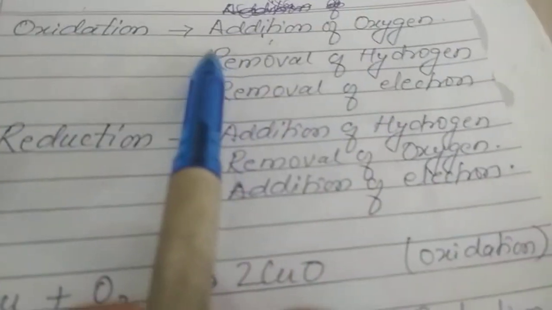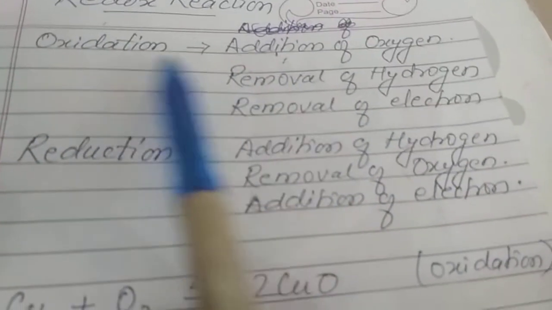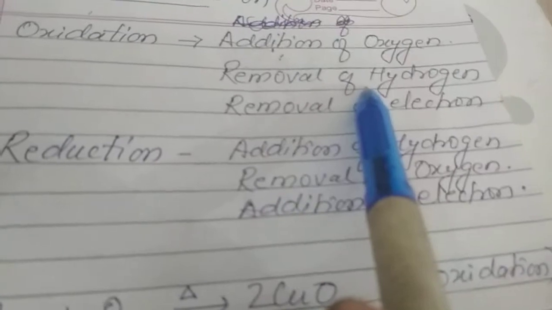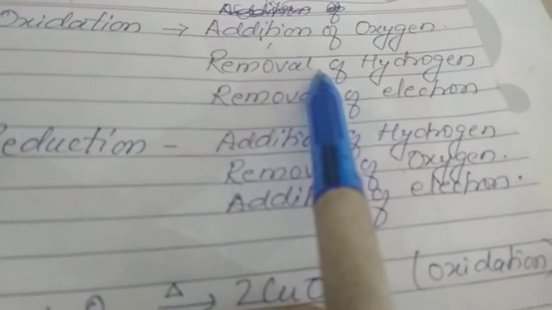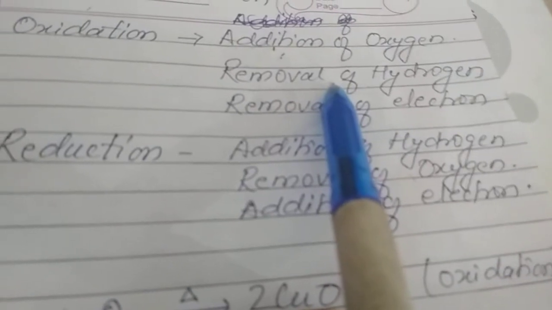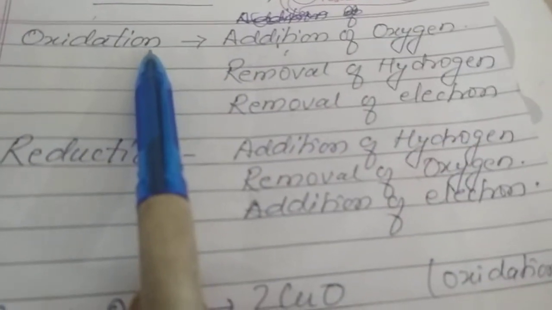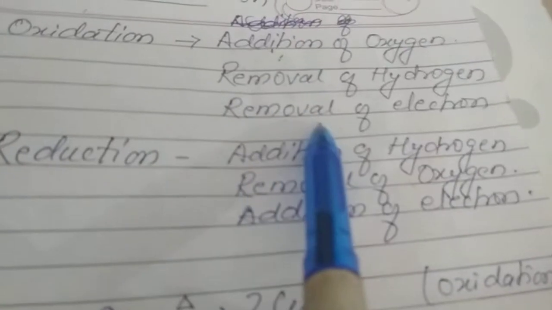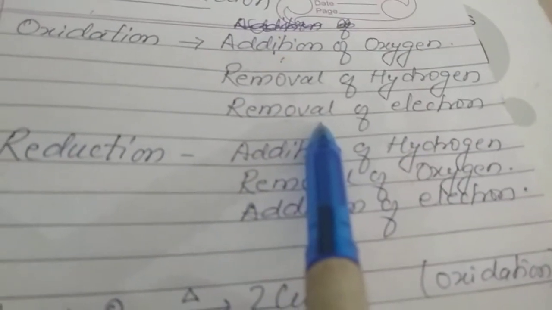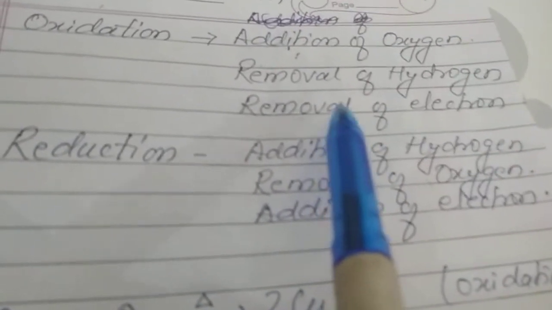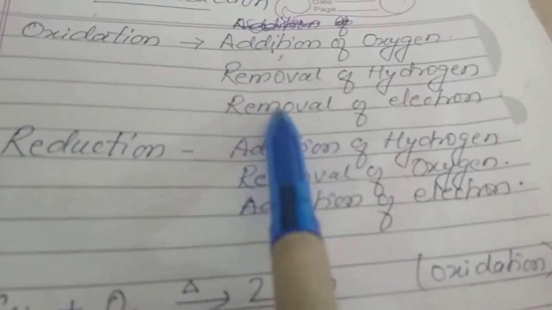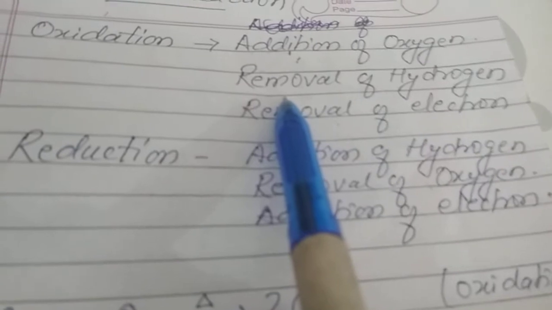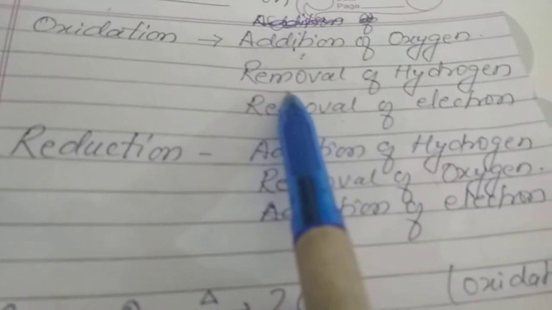Similarly, another definition for oxidation is removal of hydrogen instead of addition of oxygen. If removal of hydrogen takes place, then also it is known as oxidation. Third, removal of electron, and when any electron is removed, then also you call it oxidation. By knowing these 3 points, children, I will explain with the help of some examples.